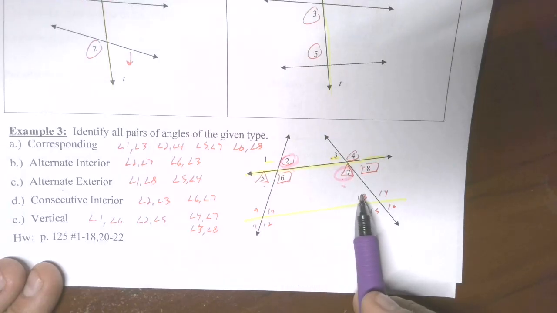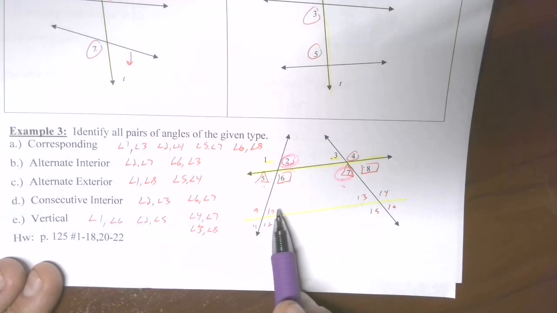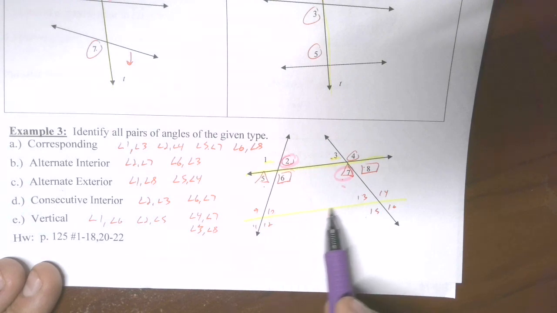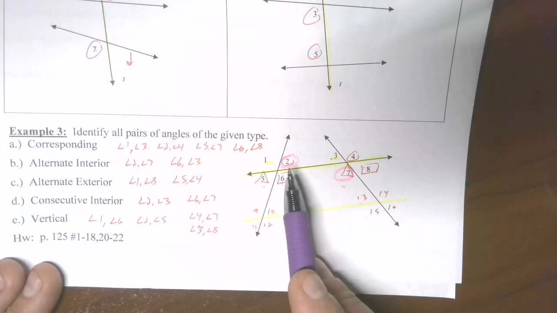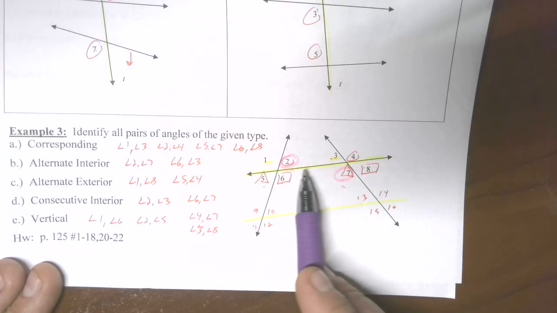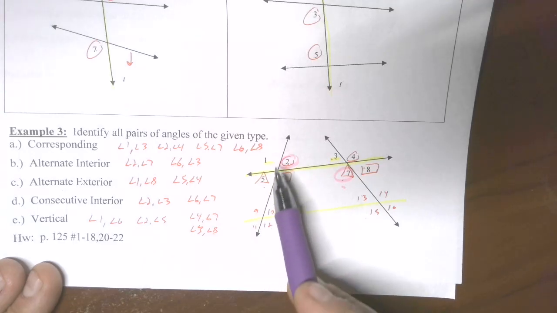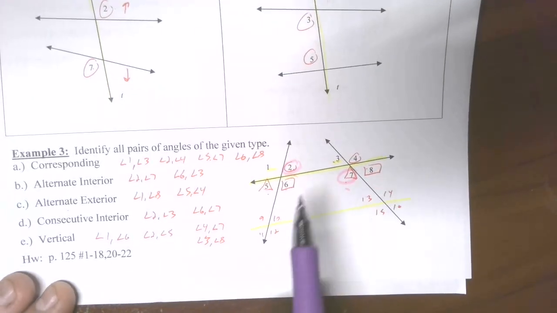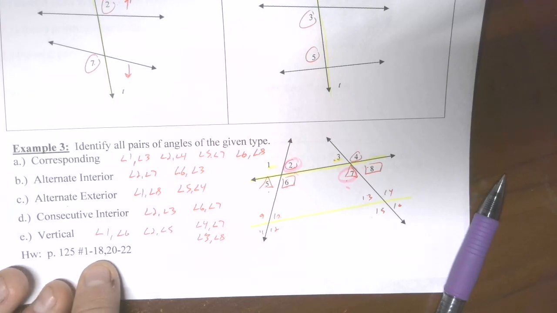Like 10 and 13 would, because this line would be its transversal. That would be consecutive interior angles. 10 and 15 would be alternate interior angles with this transversal. So it all depends on what the transversal is or where it's located. Like 2 and 7 is alternate interiors across this transversal. 2 and 10 is corresponding across this transversal. We'll get better at these, but for now I want you guys to just identify them. So I want you to answer these questions on your assignment, and let's get them done in class today.